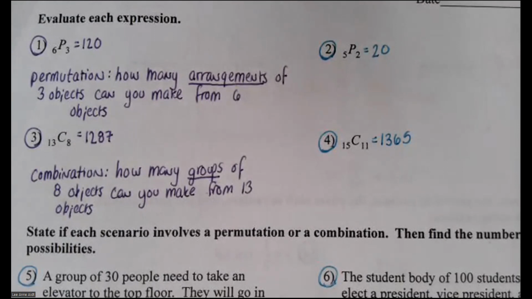All right. So before we start anything, if you guys can look up at the screen, do you remember how to do these on your calculator?